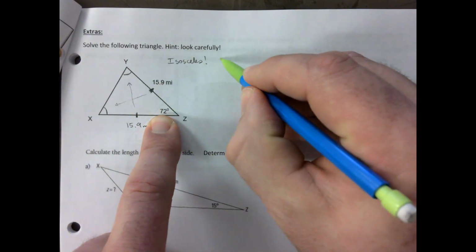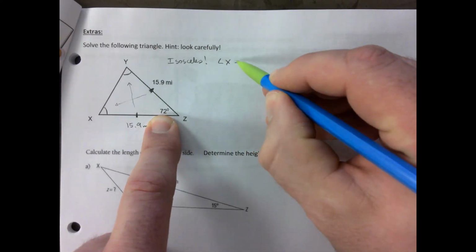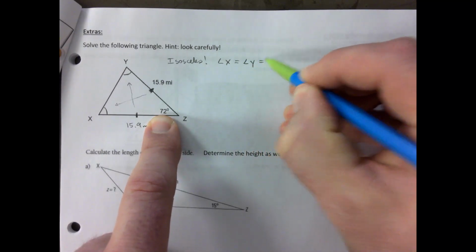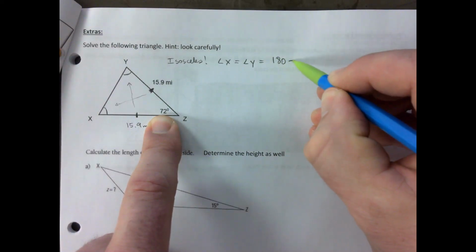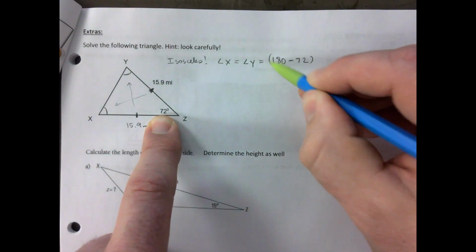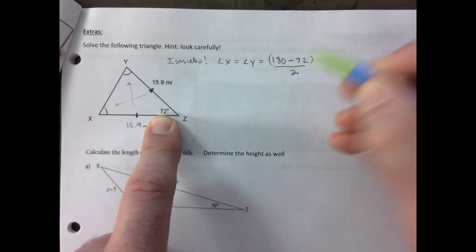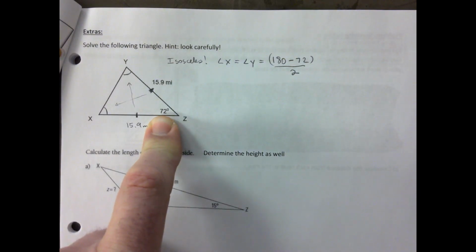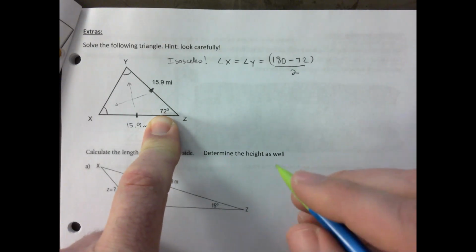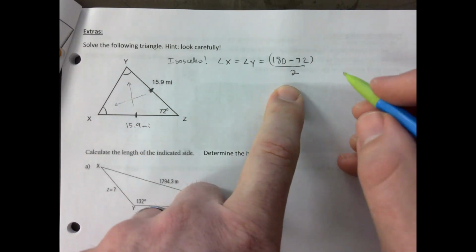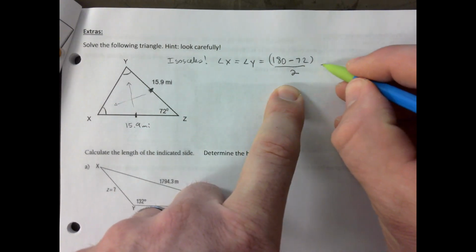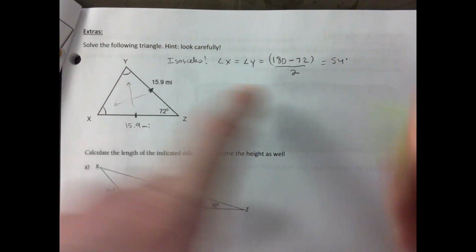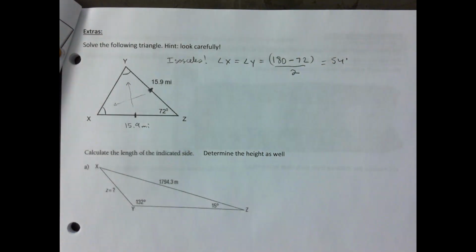So angle X, which is the same thing as angle Y, could be found by going 180 minus 72 and then split that in half. So you get 54 degrees. And so you have a choice here.